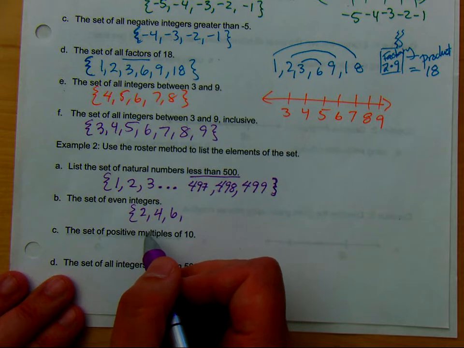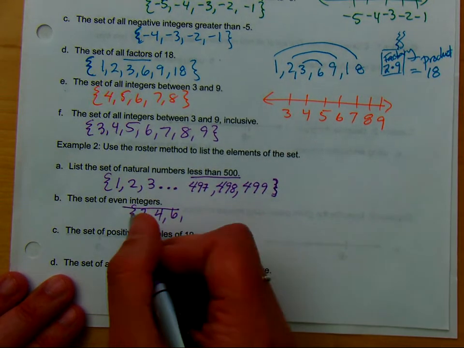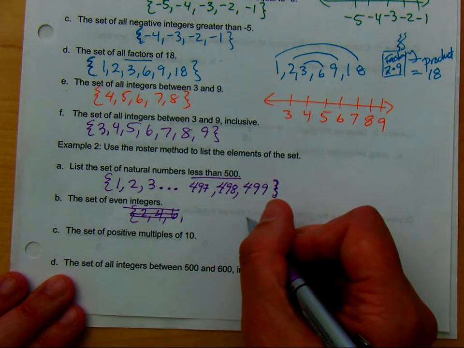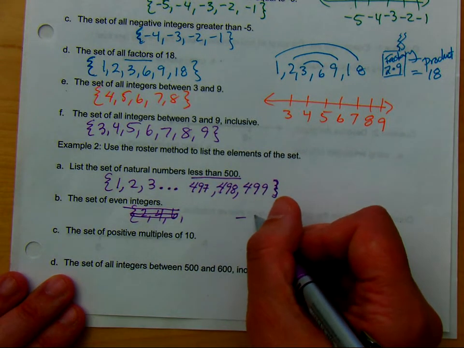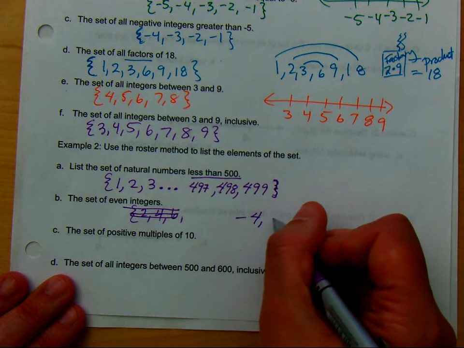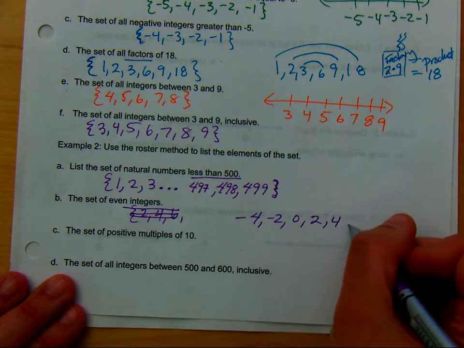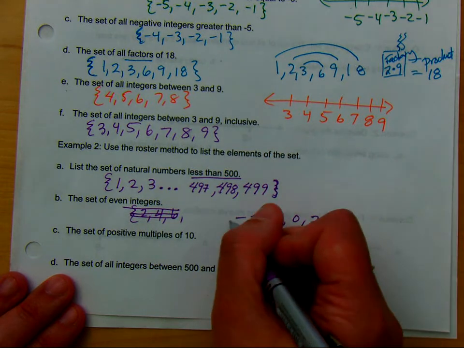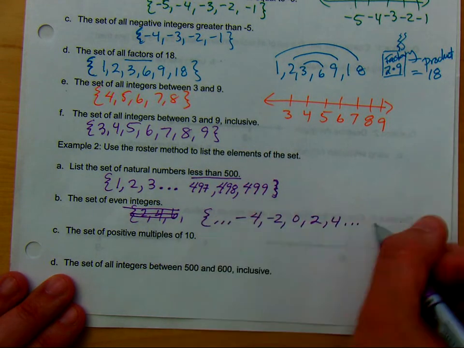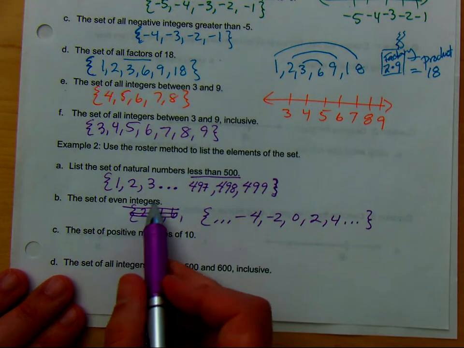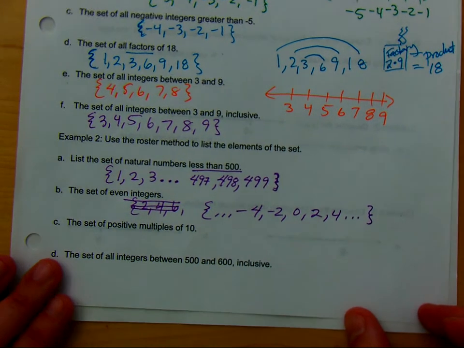No, integers could be negative as well. So I think actually we would go like this. Negative 4, negative 2, 0, 2, 4, dot, dot, dot, this direction, dot, dot, dot, this direction. Because integers include positive and negatives.